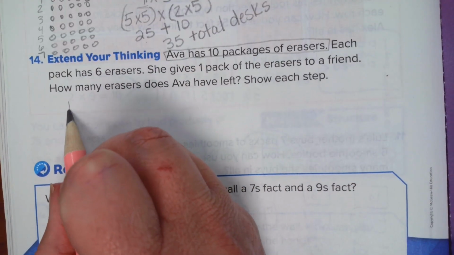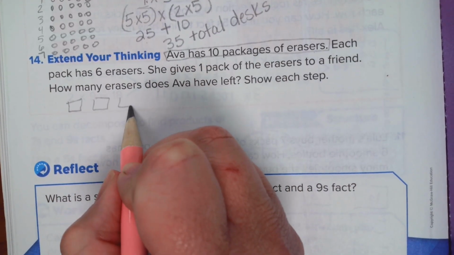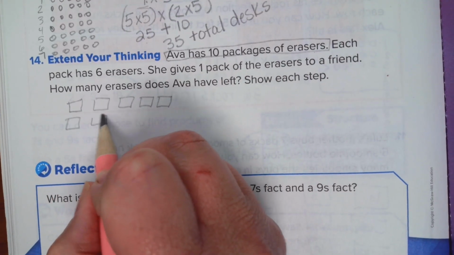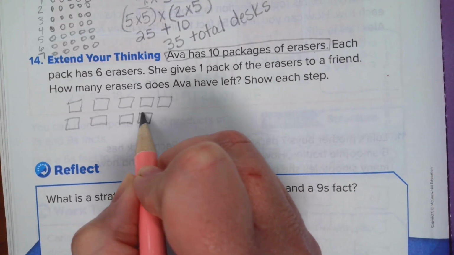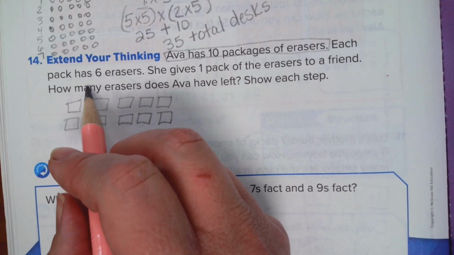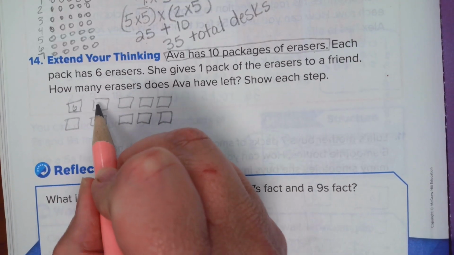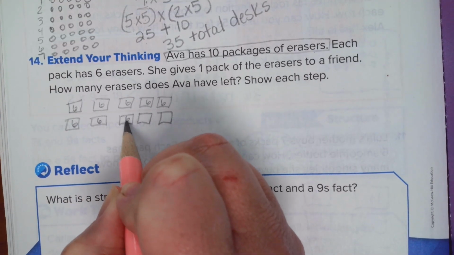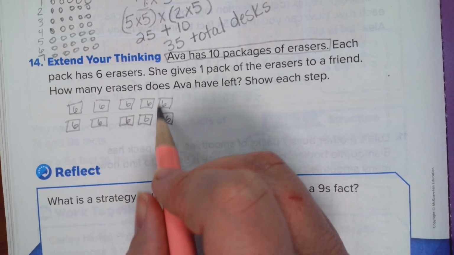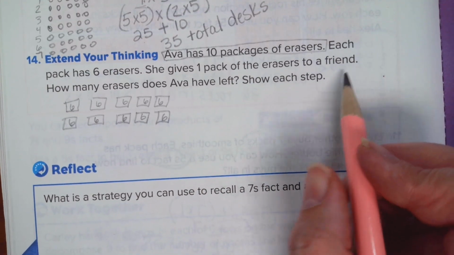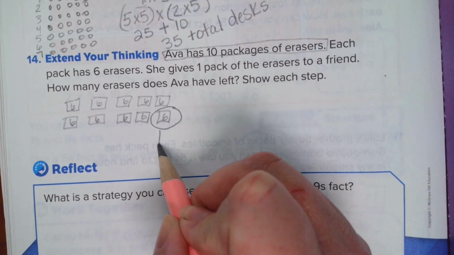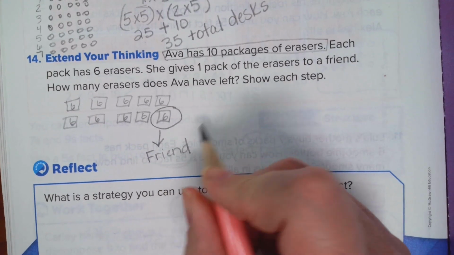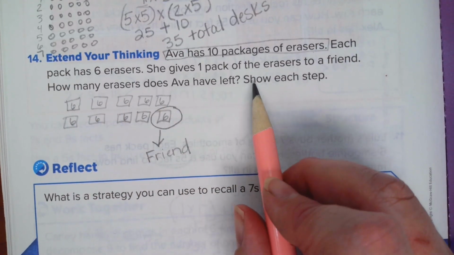So 1, 2, 3, 4, 5, 6, 7, 8, 9, 10. Each pack has 6 erasers. So 6, 6, 6, 6, 6, 6, 6, and 6, and another 6, and another 6. She gives 1 pack of erasers to a friend. So this is gone. She gave it to a friend. How many erasers does Ava have left?